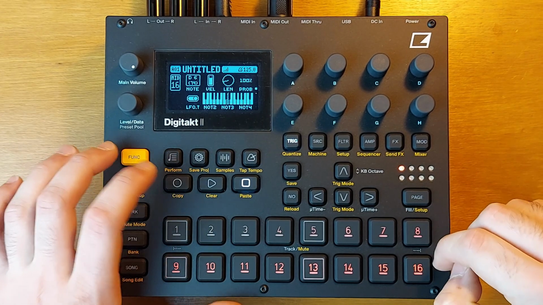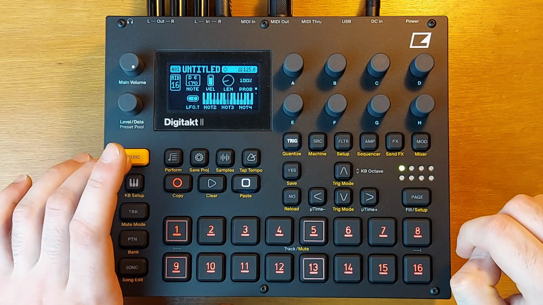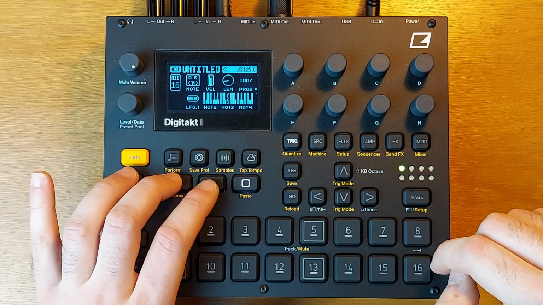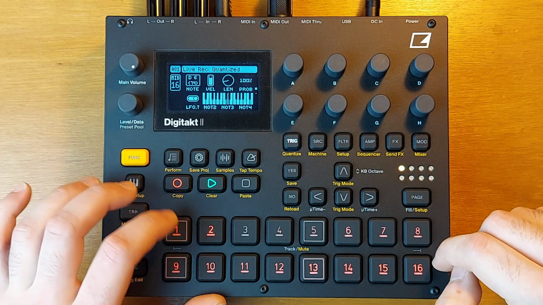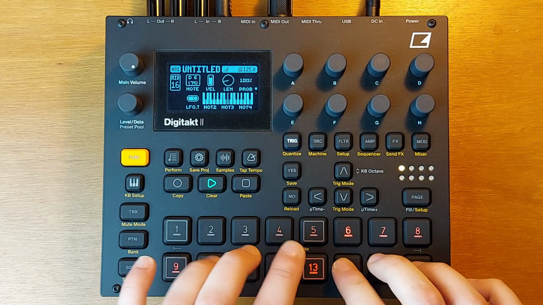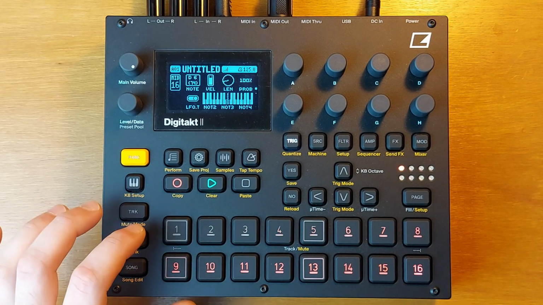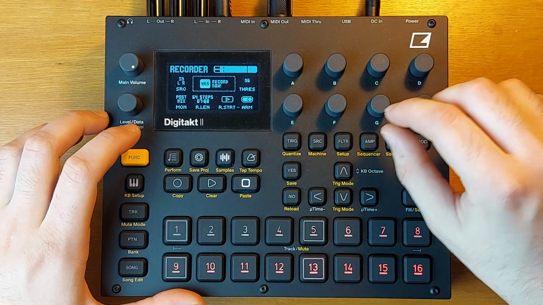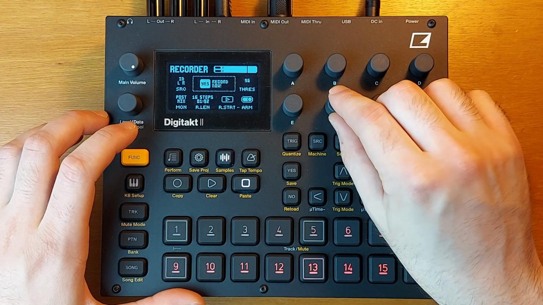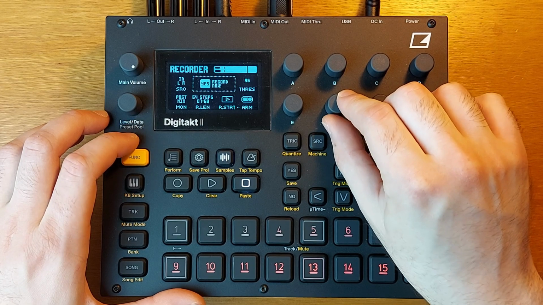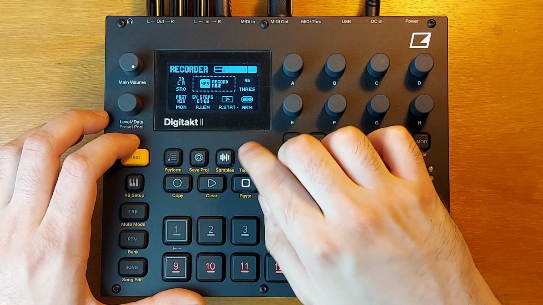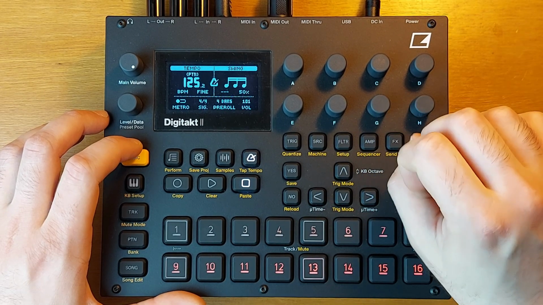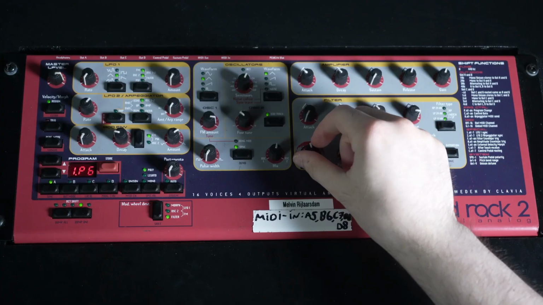So I'm just gonna record that. Clear the pattern first, function clear. Okay, and then hold record and press play. Alright, now go to sample mode, arm the track. I'll change the length to 64. And I'm just gonna add a 4-bar pre-roll because I need some time to walk over there. Okay, let's record that.